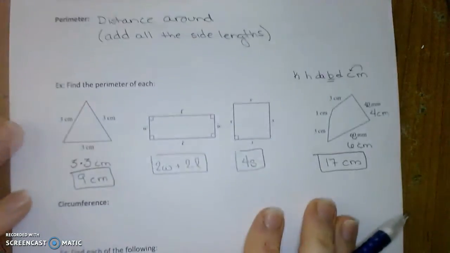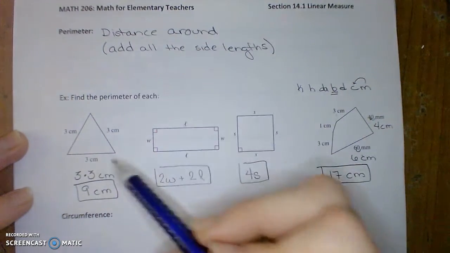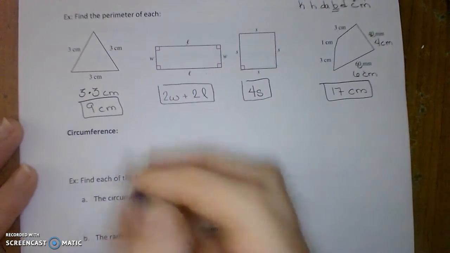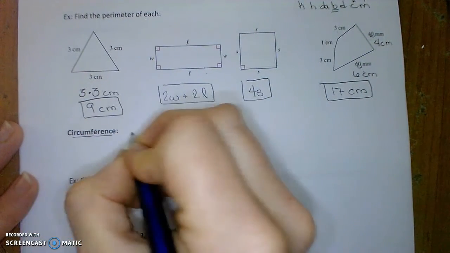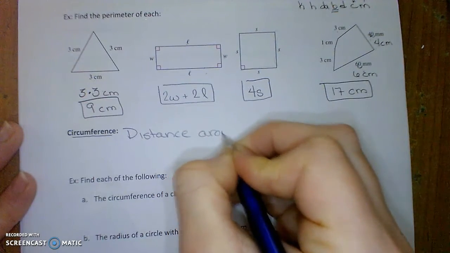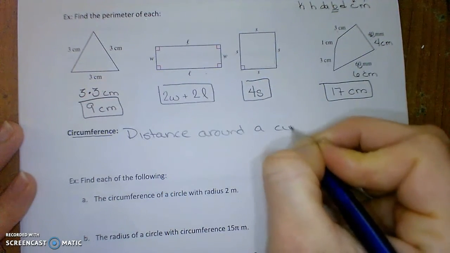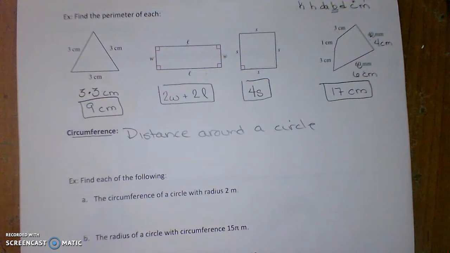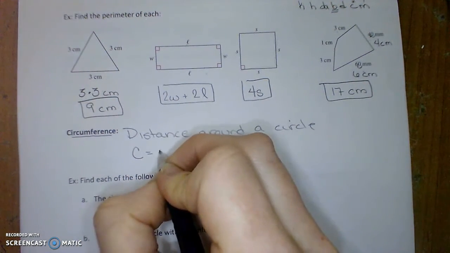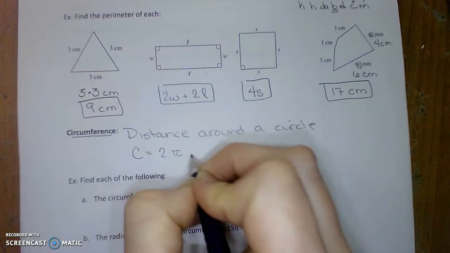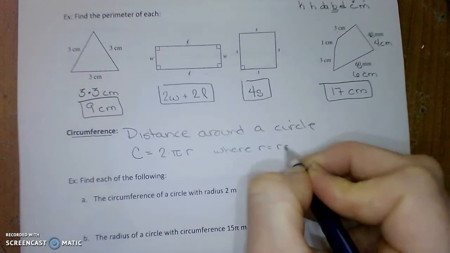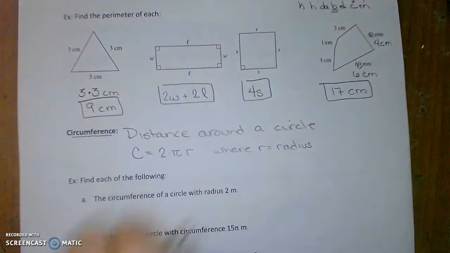Now, we use the word perimeter when we talk about the distance around some object, typically a polygon. But if you're discussing a circle, we use the word circumference. This will be the distance around a circle. And there's a formula for this, and that formula is that the circumference is equal to 2 times pi times r, where r is the radius of the circle.